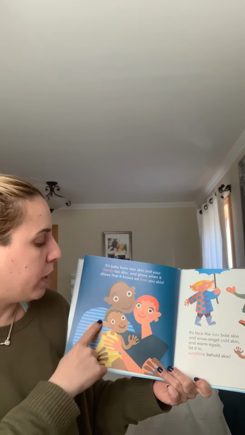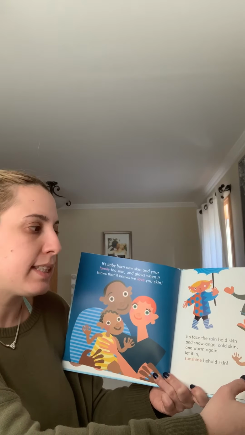Then I'm going to pause and ask the students, look at this family. This family has different color skins, but they're all part of the same family. Then I'm going to ask students, who else in their family has the same skin color or different skin color? And I'm going to ask them to reflect and explain, to communicate their family's characteristics, skin color, and other things that they might want to reflect on.